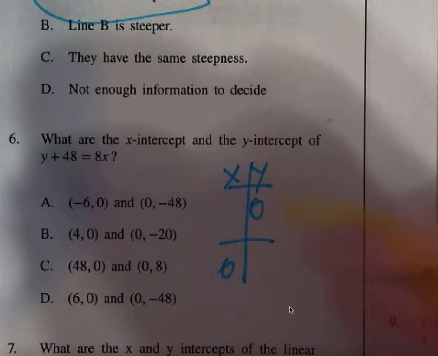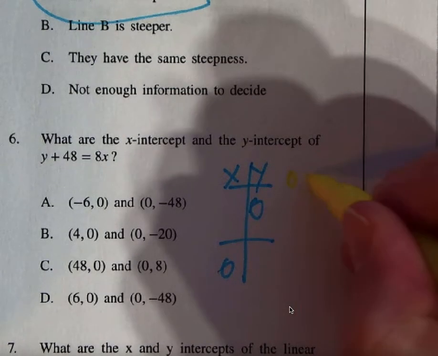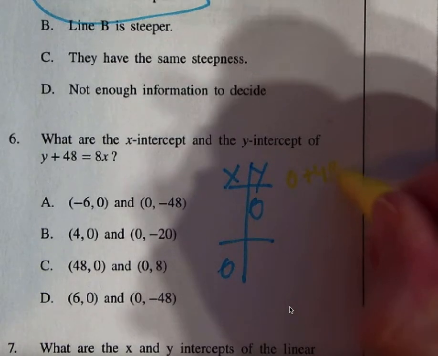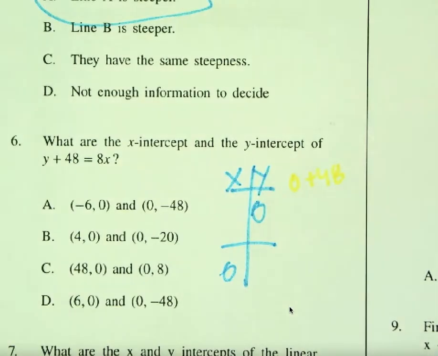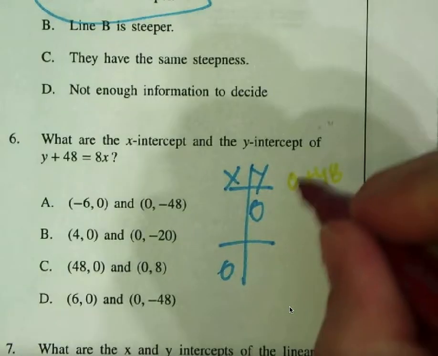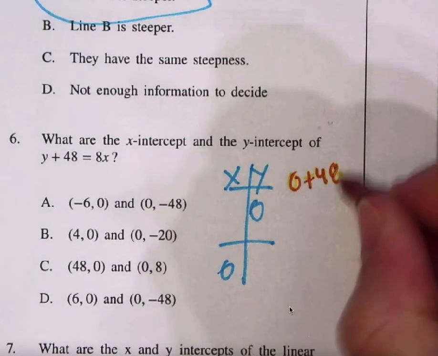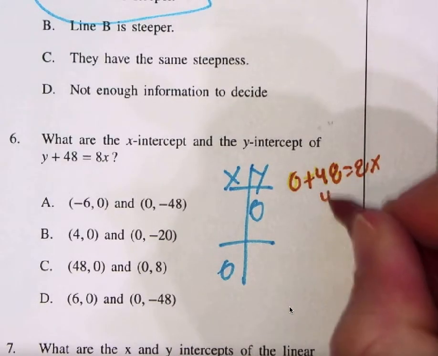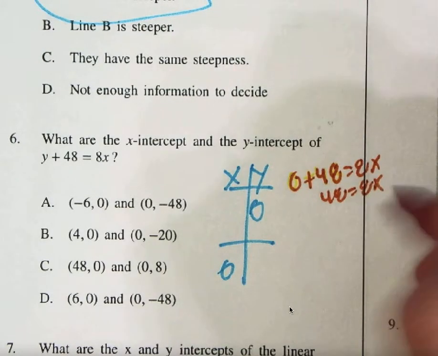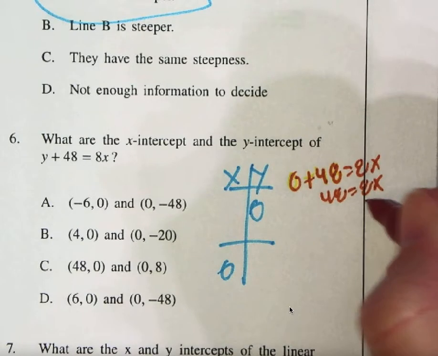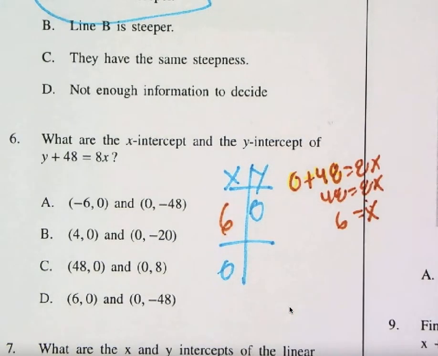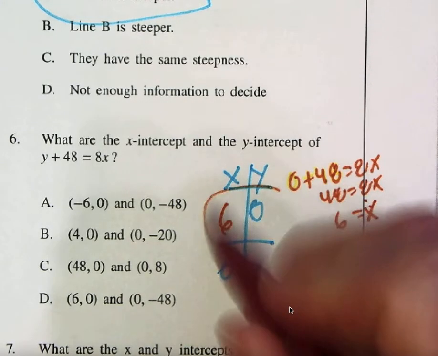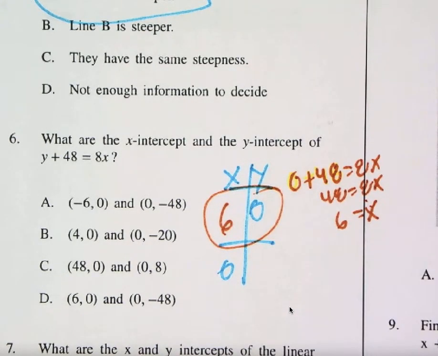So I'll put 0 in for y, so I get 0 plus 48 equals 8x. So 48 equals 8x. Divide both sides by 8 and you get 6. Okay. So our x-intercept is at 6, 0.